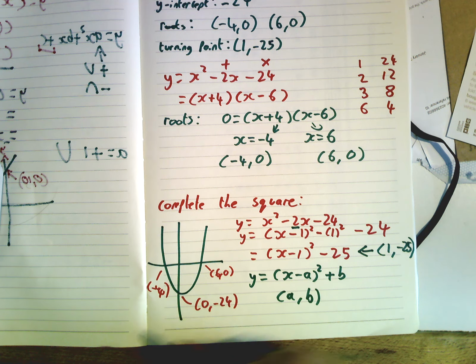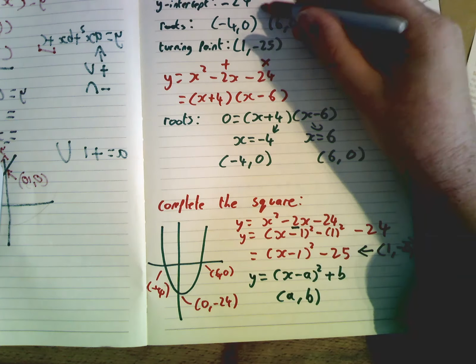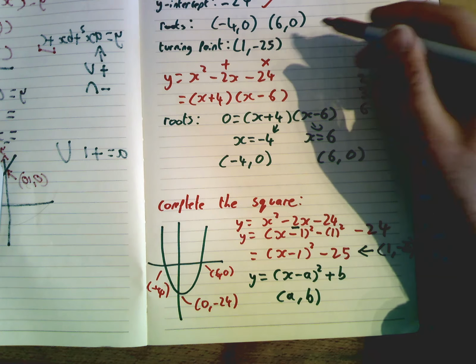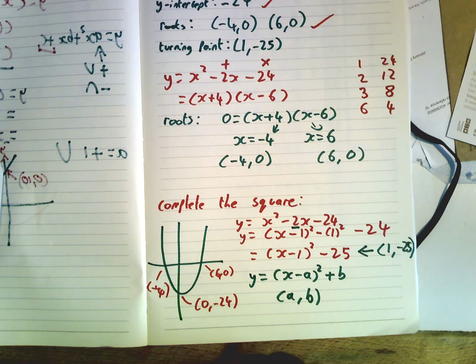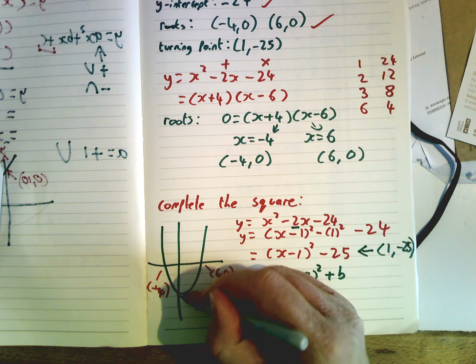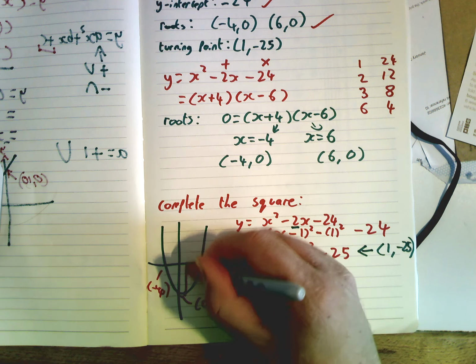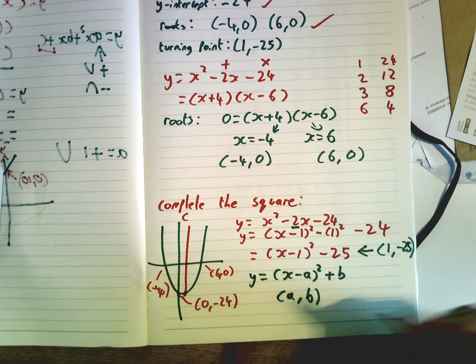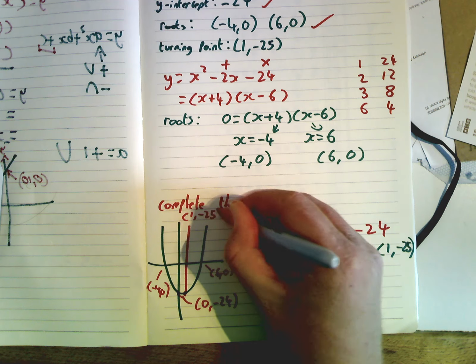Apologies for that, it's a bit hard to write. So we've done the shape because we drew a U shape. We've done the y-intercept because we've labelled that. We've done the roots, and the last thing we need to do is the turning point. So that there is the y-intercept, and the turning point is going to be this point here. Just because I'm running out of space, I'm going to draw a line here and label it. That turning point is going to be the point (1, -25).